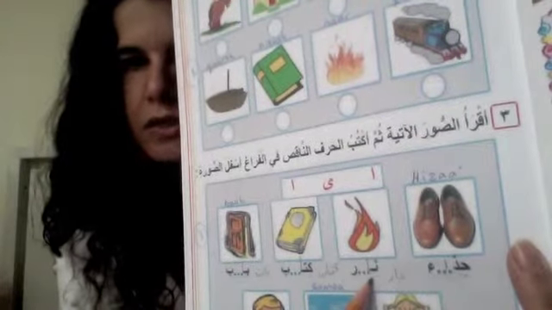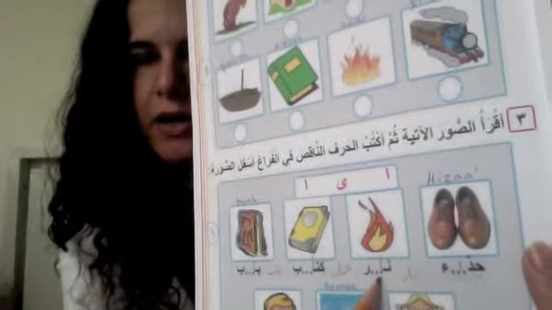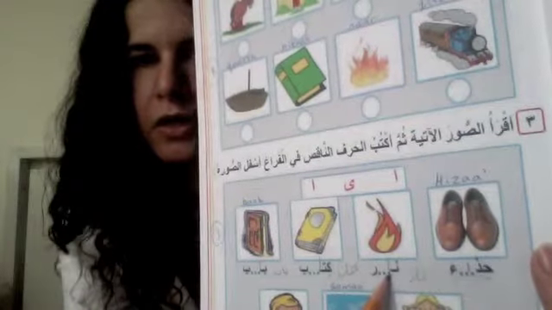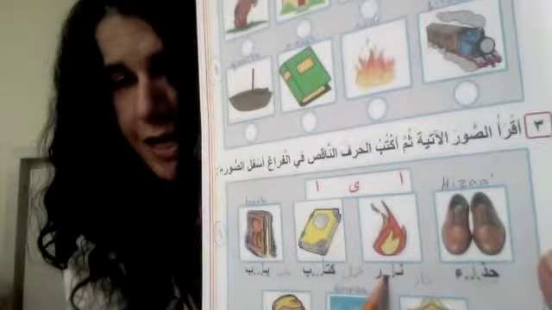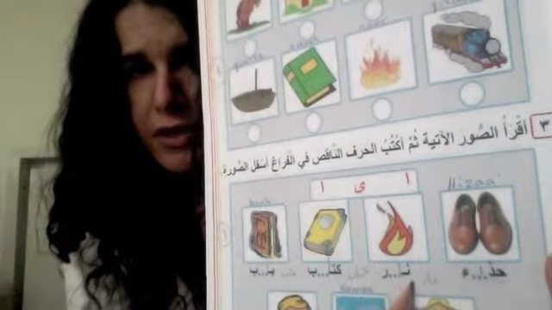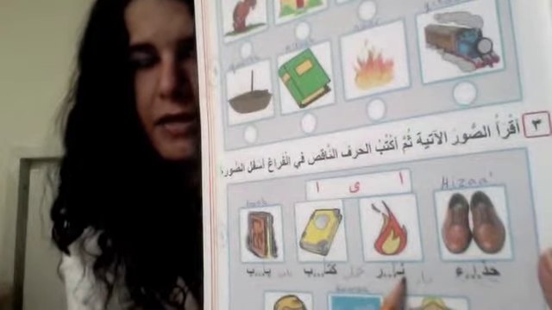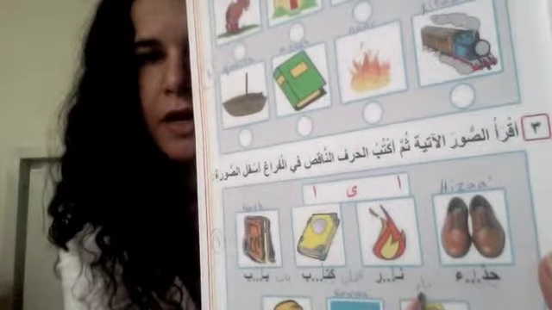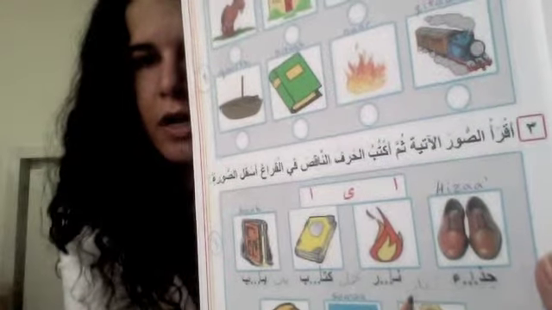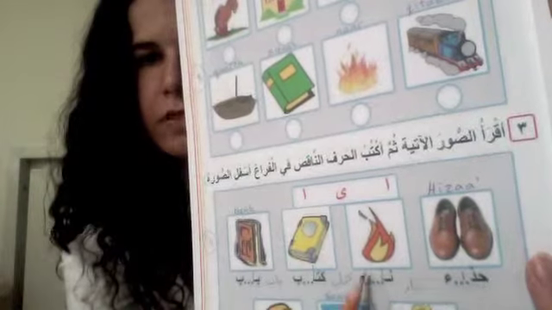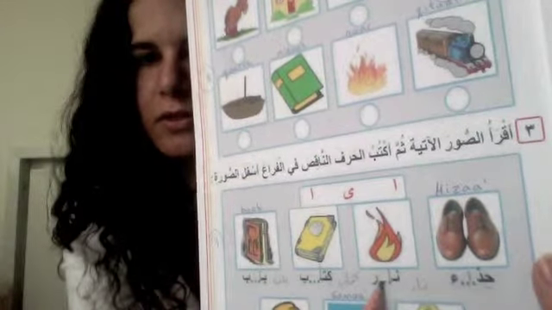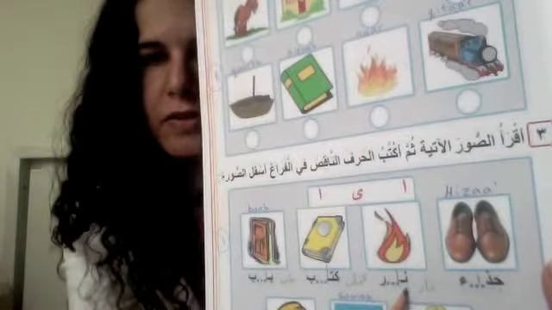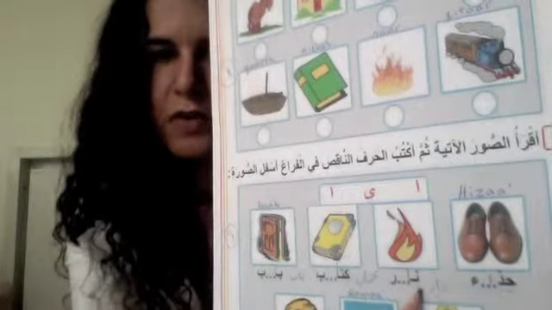Next one is nar, fire, fire. Nar has an alif, and this alif is attached to the noon, the n that comes in front of it. I wrote it here too. It's touching it, it's attached, it's connected, so it's not standing by itself, it's just attached to the letter in front of it.